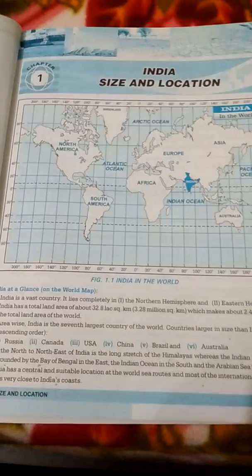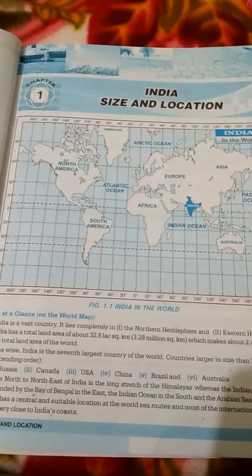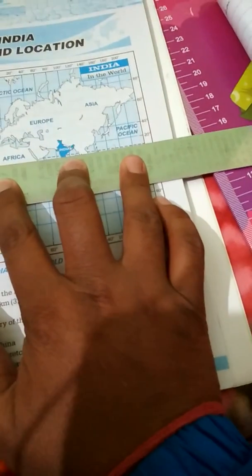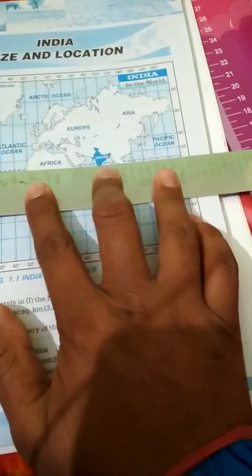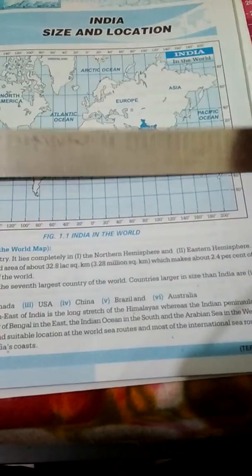As you are seeing, this is the world map, and also see there is one center line. This line is known as the equator. The equator divides the world into two equal parts.